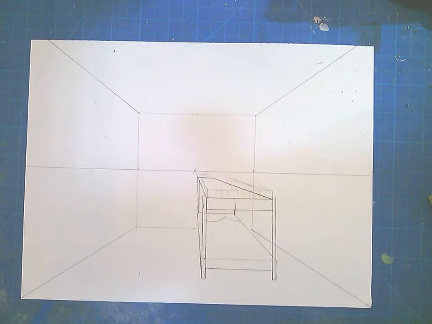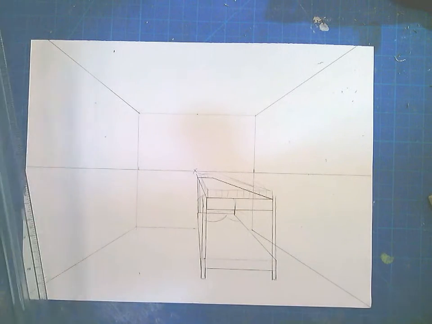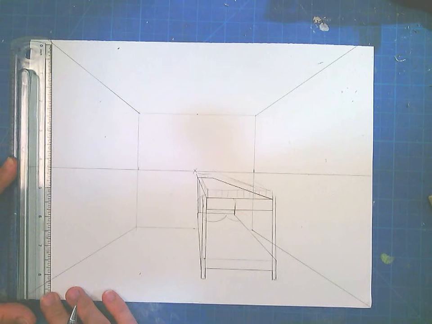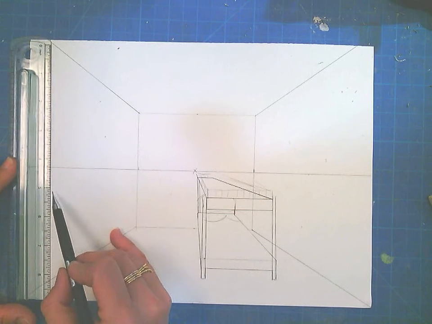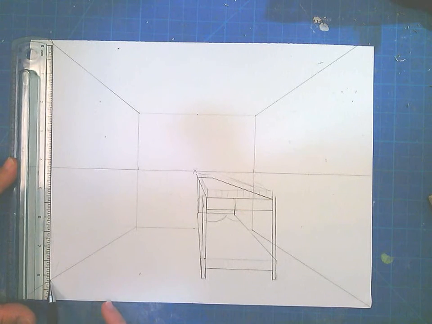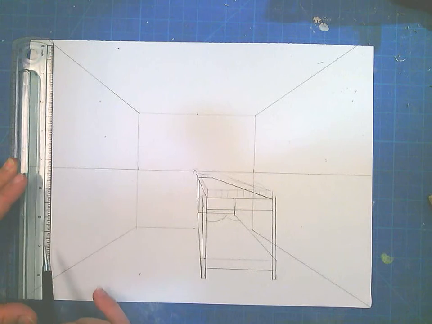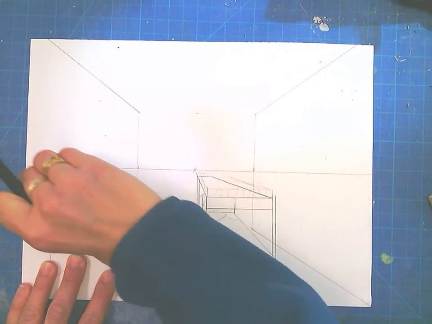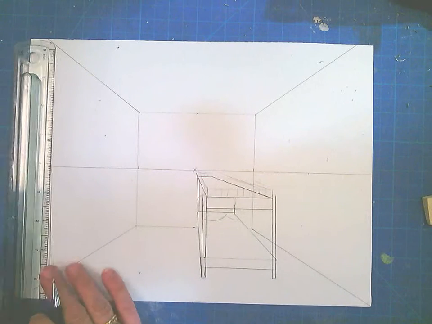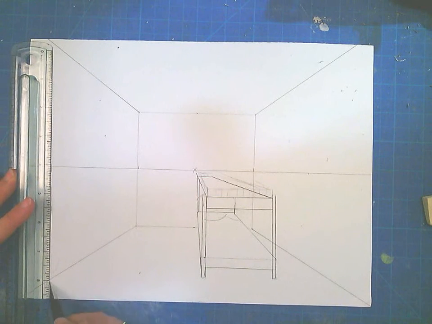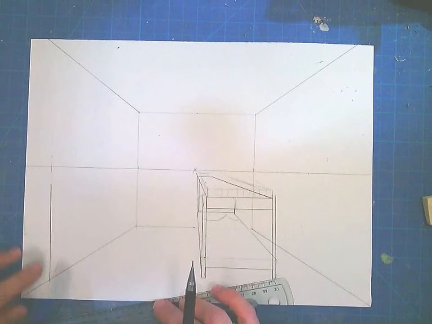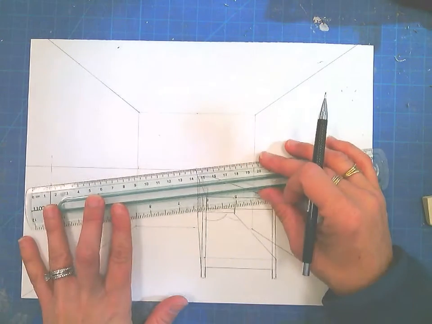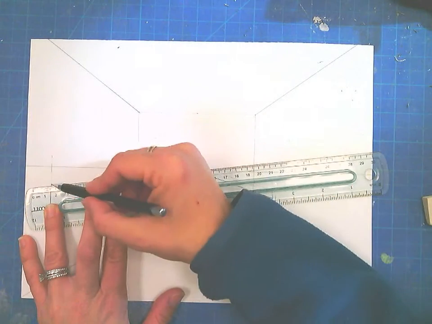How are we going to get into this room? Door. We need a door. Okay. So what I'm going to do is make a door on the right side. I'm going to make a vertical line that comes up. Actually, we're going to make this short because we got to look at the size of the bed. So I'm going to make my vertical line come up. I'm going to stop just below the horizon line. I'm going to go over towards my X.